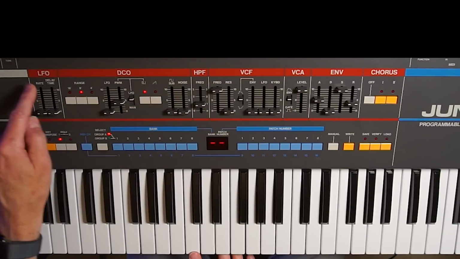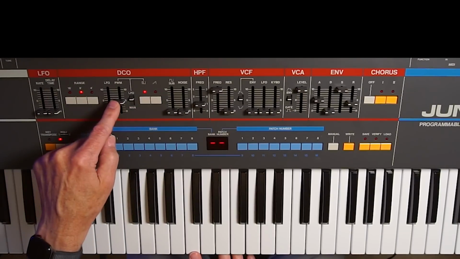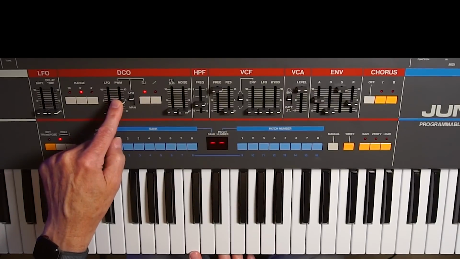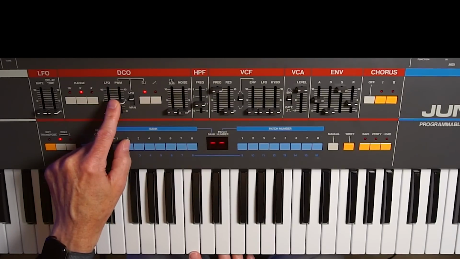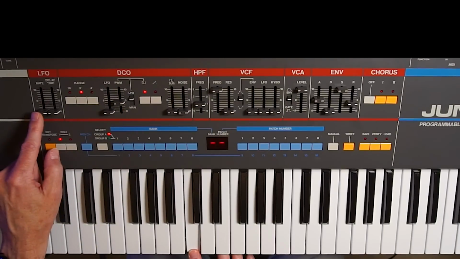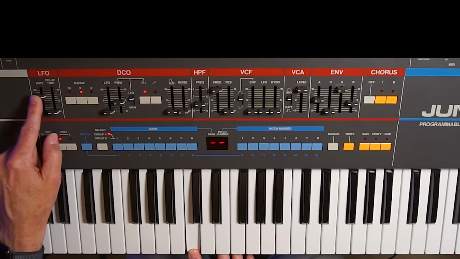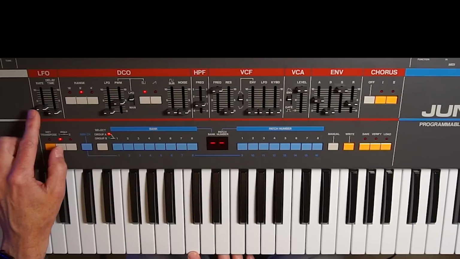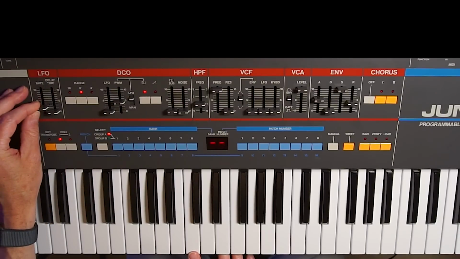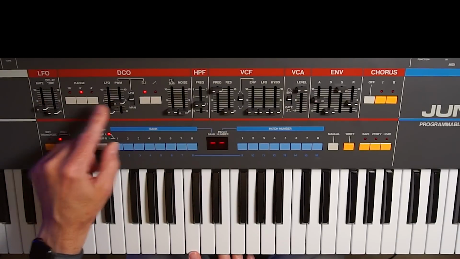And now we will use the LFO to actually make this fader go up and down. Not physically, but sound-wise. So by turning this up a little bit, we get another type of movement into the oscillator itself.